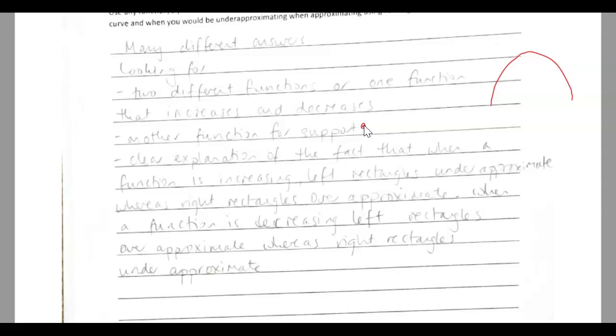I did want to see basically all of that, or something similar, in your own words, but you needed to have the maths to support that. Some of you drew graphs, which was great, but you also had to show that it was above or below, or over approximating or under approximating, by referring to the exact area.